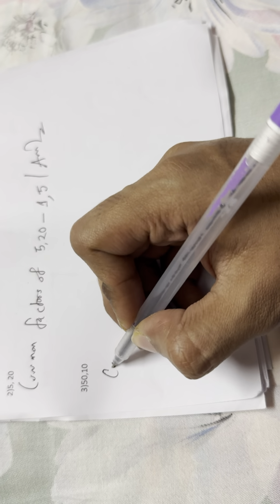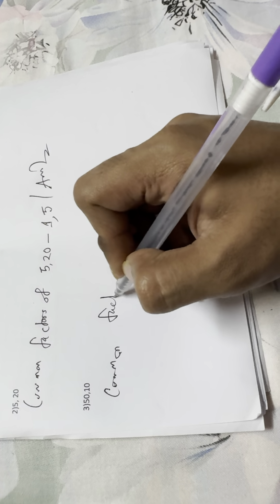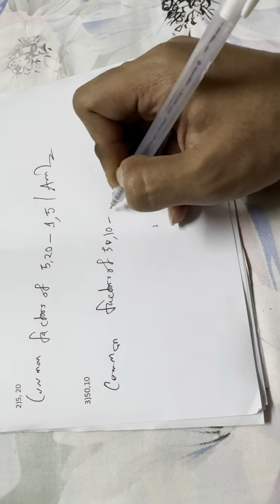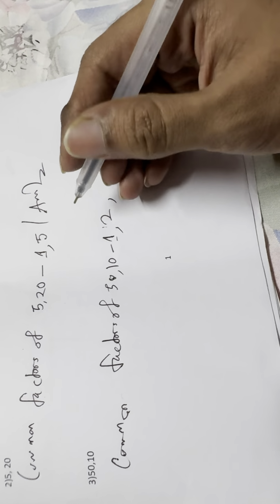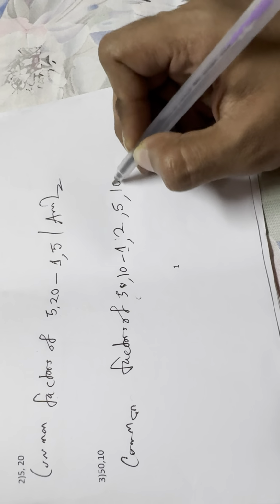Then common factors of 50 and 10. So let us think. We all know that 1 will be first, then both of the numbers get divided by 2, so yes, we can take 2. After that, both of the numbers get divided by 5 as well, and then both get divided by 10. So here are the common factors of 50 and 10.